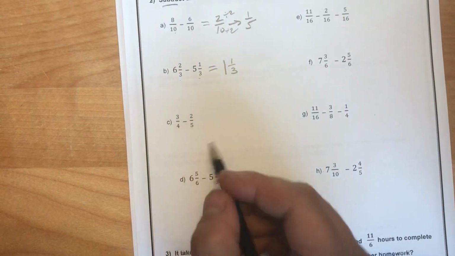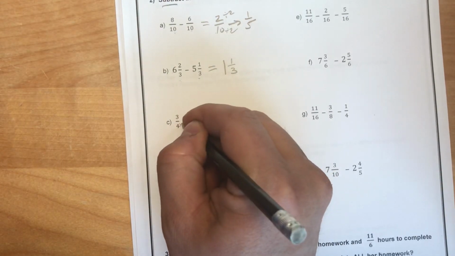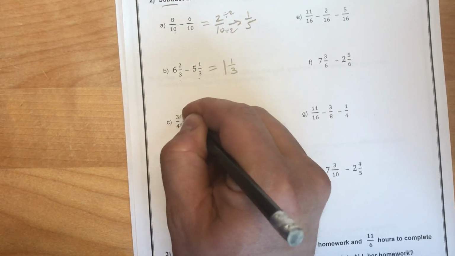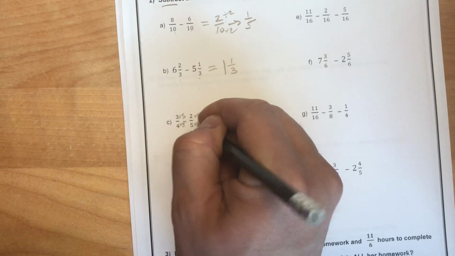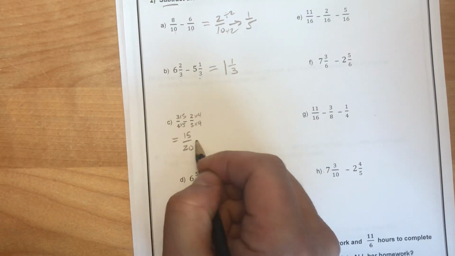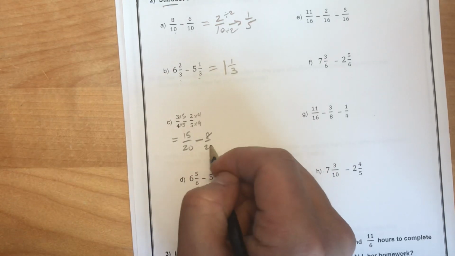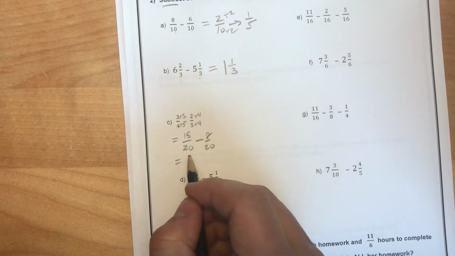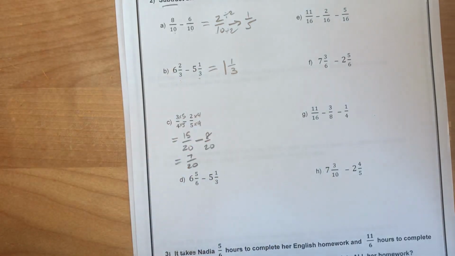Now in C we have different denominators, so I have to make them have common denominators. So I'm going to make them with a denominator of 20. So I have 15 over 20 minus 8 over 20. 15 minus 8 is 7, so 7/20ths.